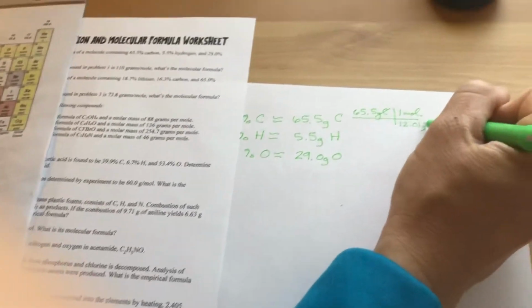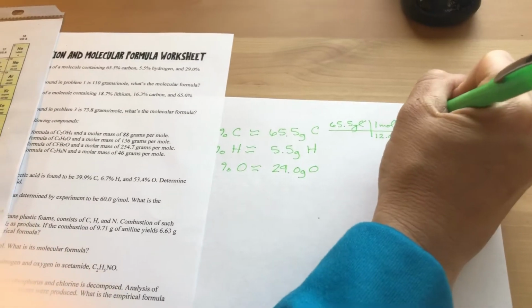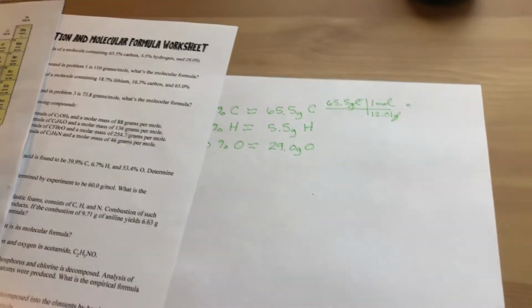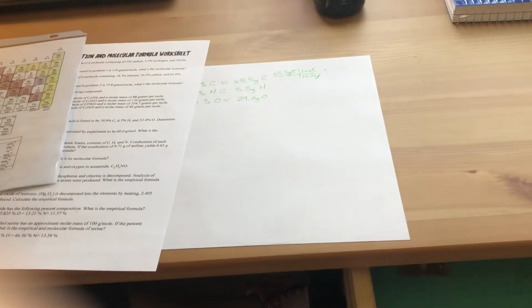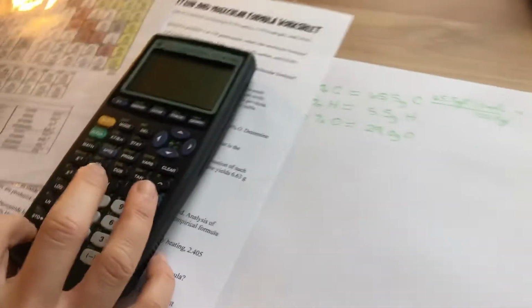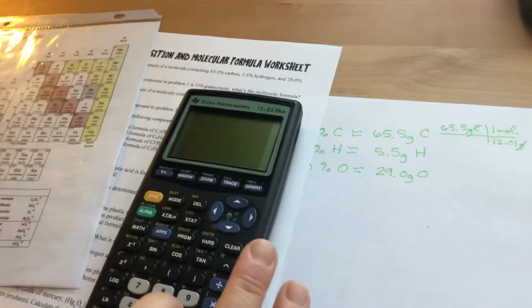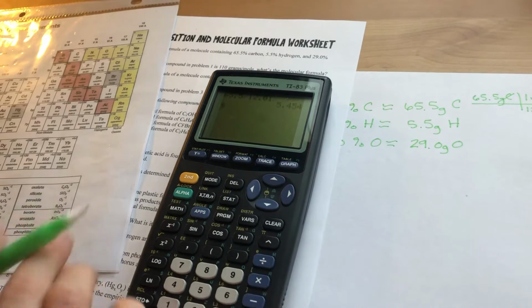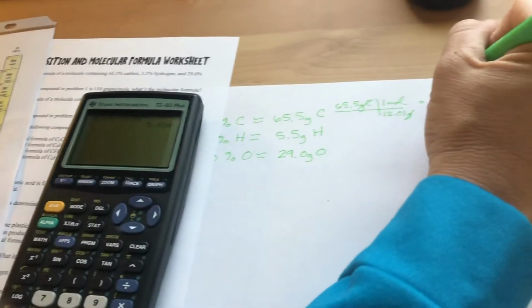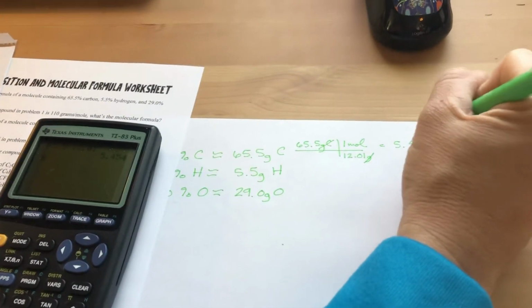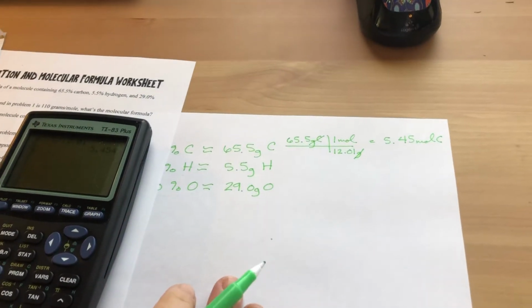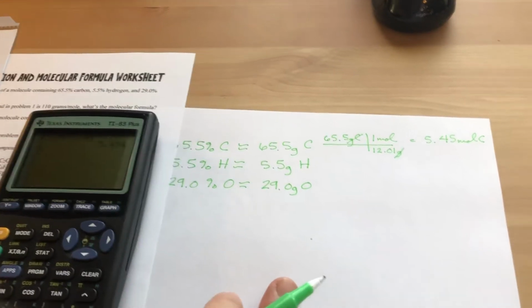Okay, so back to the problem. My grams of carbon cancel out. I'm at moles. Perfect. Then go ahead and you run the math. Hang on, I got to get my calculator out of the drawer. Sorry, a little unprepared. All right, so go ahead and run the math. You've got 65.5 divided by 12.01. That ends up giving us 5.45 moles of carbon.